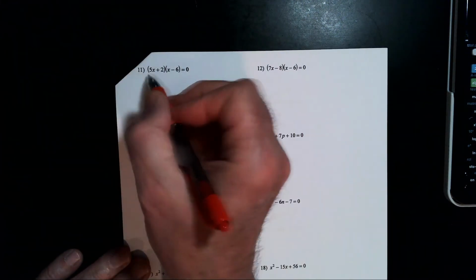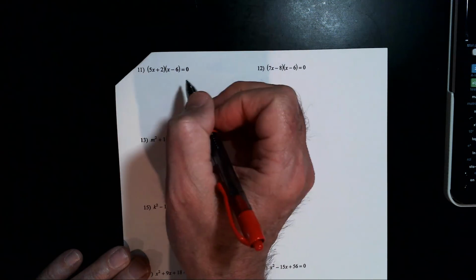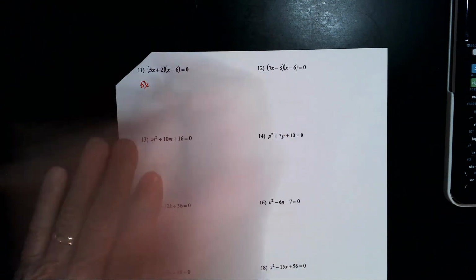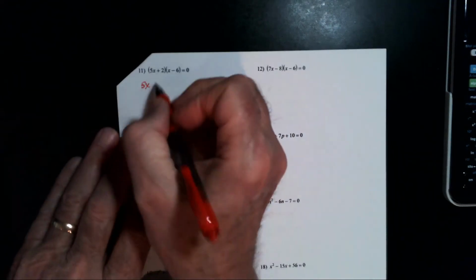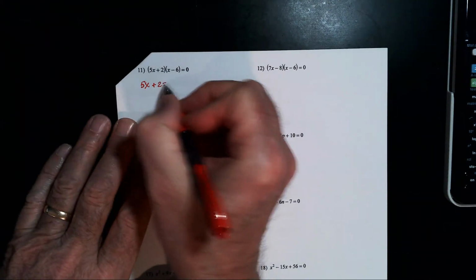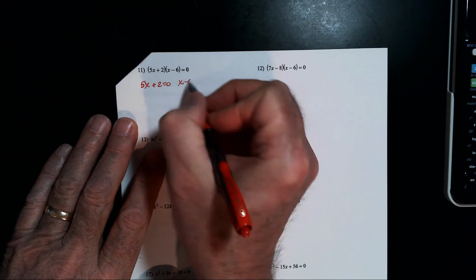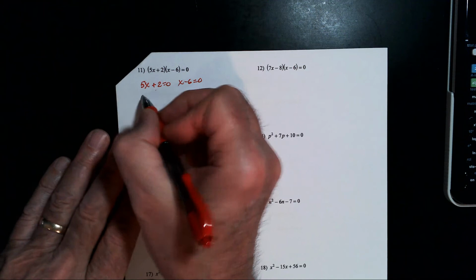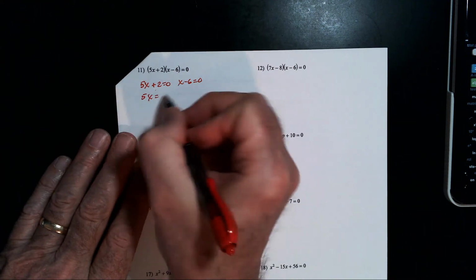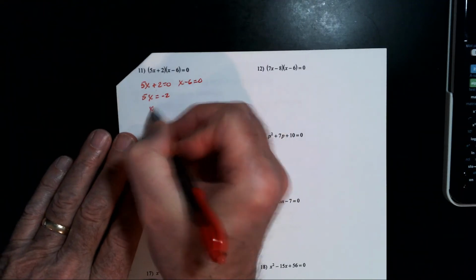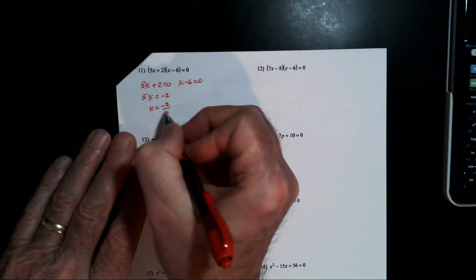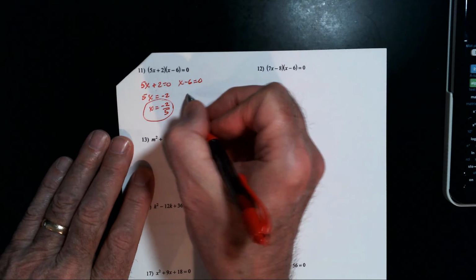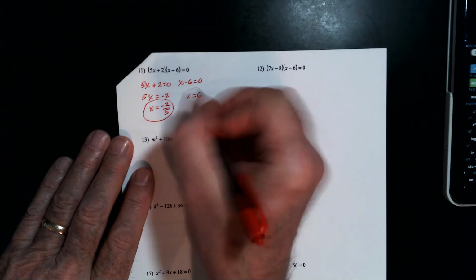Okay, again, we've got 2 factors in the equation. We set each one equal to 0 using the zero product property, and this one will subtract 2 from both sides and then divide by 5. So negative 2/5 is one answer. Here we'll add 6 to both sides, and so x equals 6.